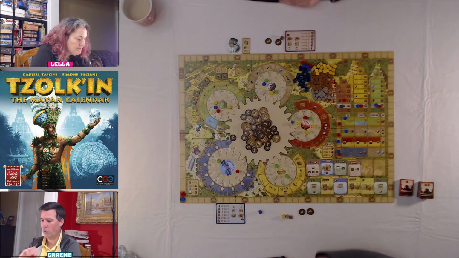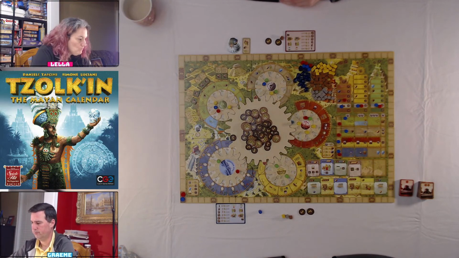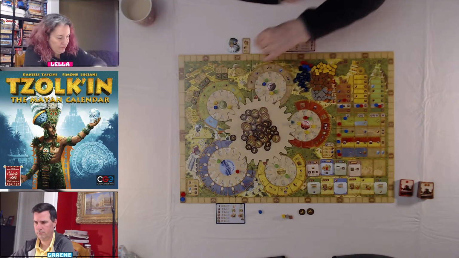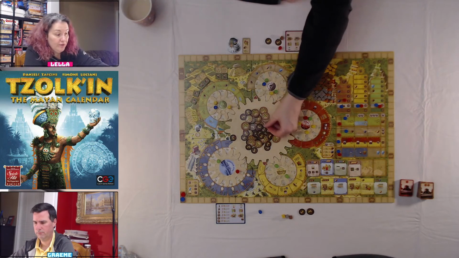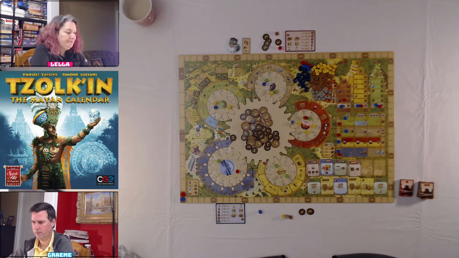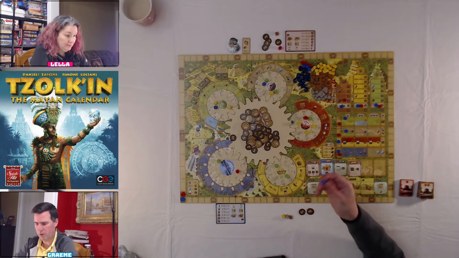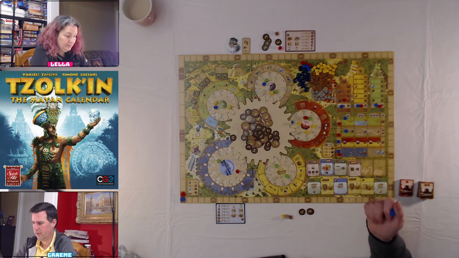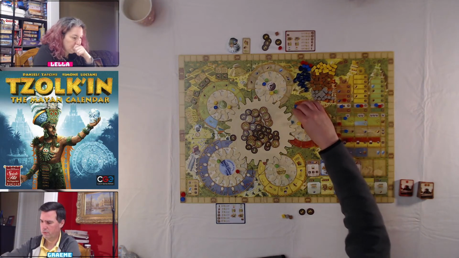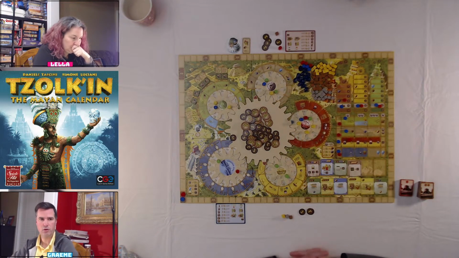Now, because Lella has no workers left, the only option she has is to remove one, some, or all of her workers, and then take the appropriate action. I shall remove this dude and get myself 3 watery corn because I went fishing. Cornfish? Cornfish. So for me, I can either place my worker or I can take 1 or more of my workers off. I think I'm going to place my worker here. And that's the only thing I can do for my turn.